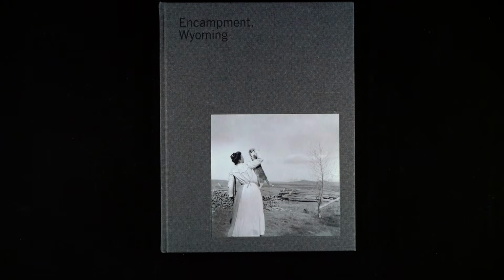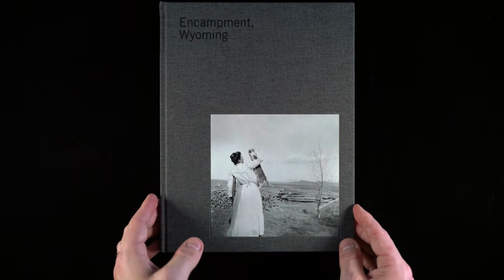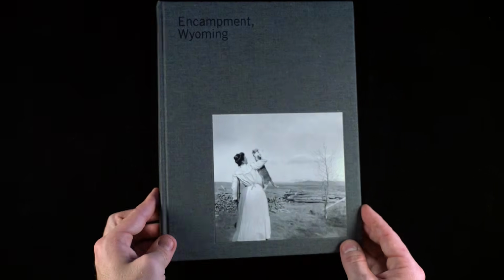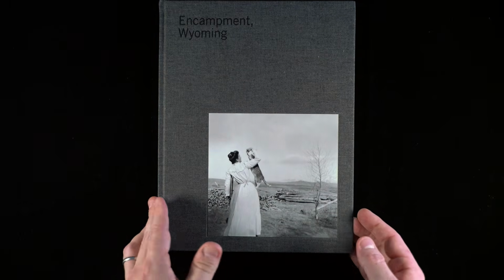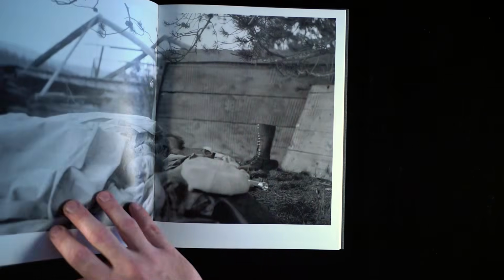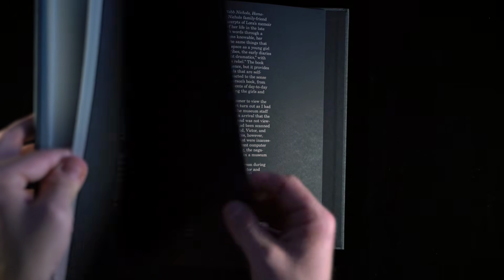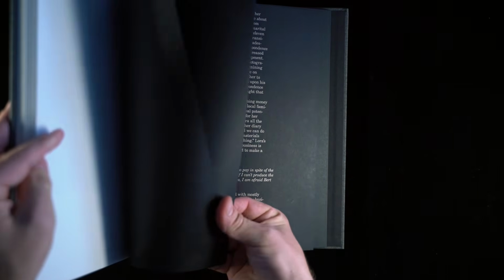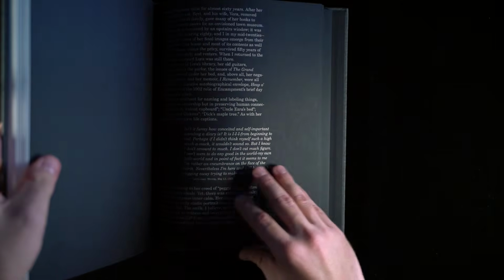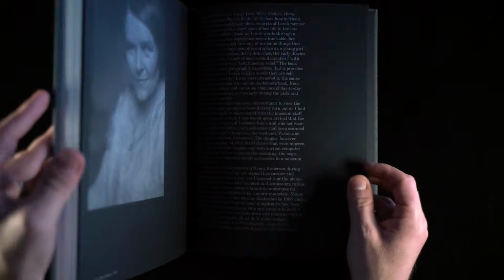And then sometimes you'll have that mixture of different types of paper for pictures and text. This is Encampment, Wyoming by Laura Webb Nichols. And here you have also a fairly heavy coated paper for the main photographs. And then for the text and some additional archival images in the back, you have this black paper, uncoated. And it's interesting too because it's black paper that's printed in silver. But it sort of sets that part of the book apart. So it's an element you'll see every once in a while.